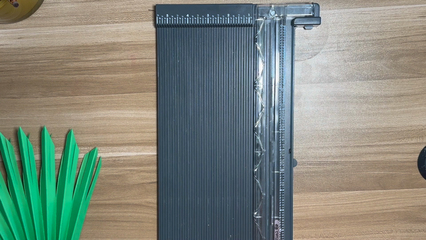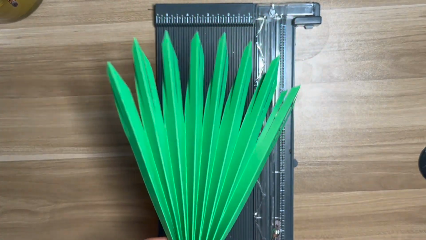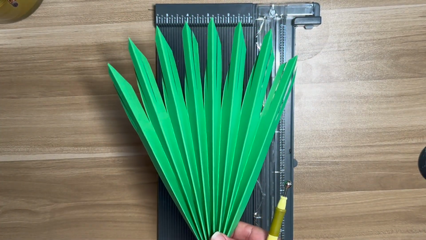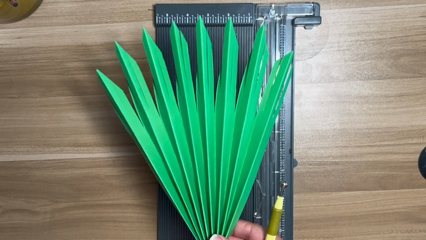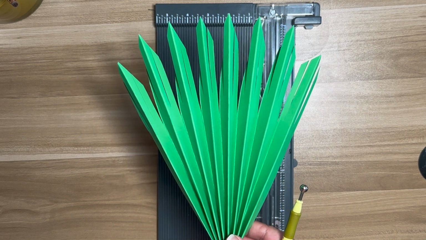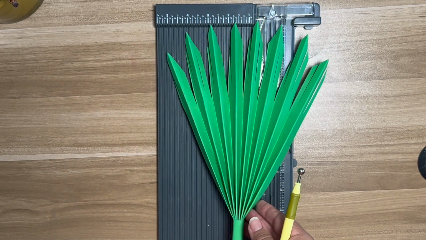Okay, you guys, so we are going to go on to the last palm, which is this one right here. So this is going to be my lazy palm. I call it lazy just because it's easier, and it's a nice filler.